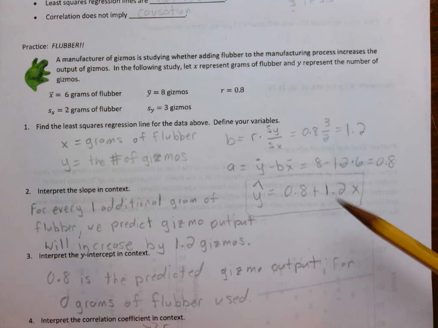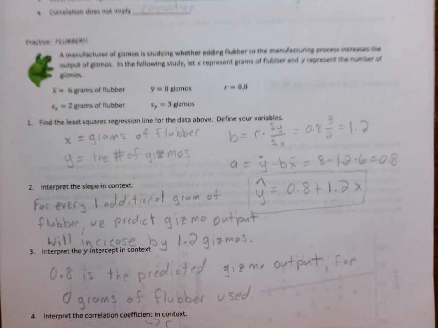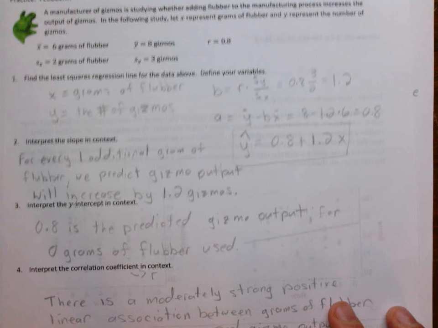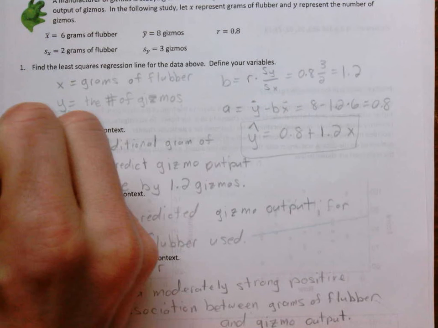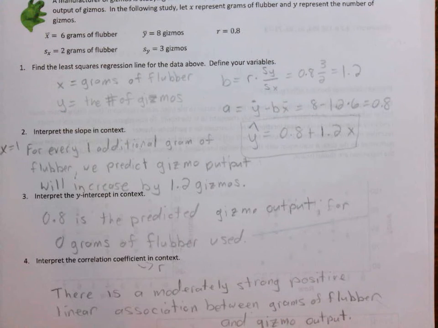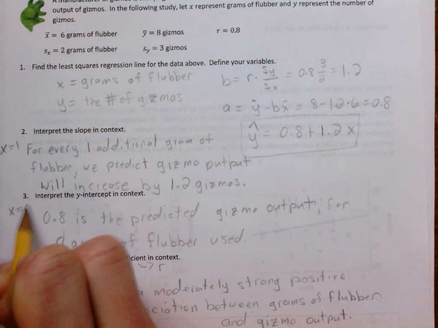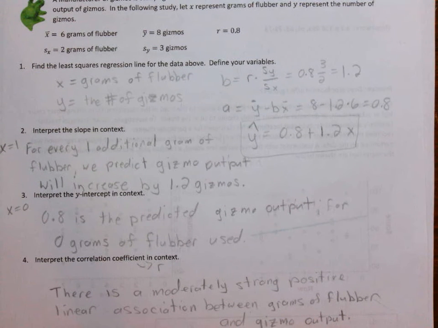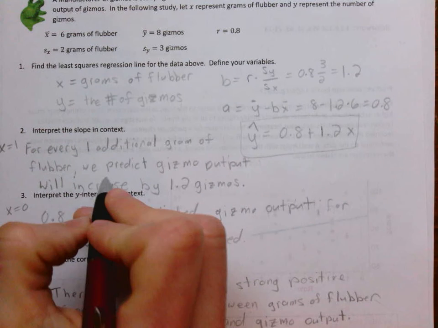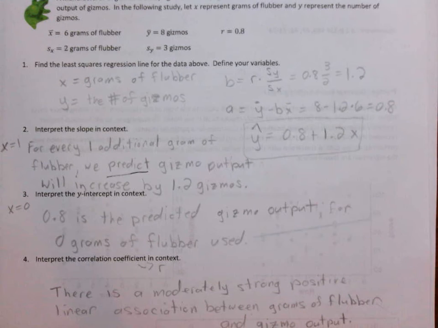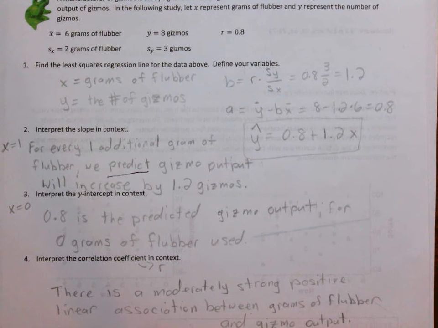So this is using that formula from the front sheet. If you need to look back to that packet, that is perfectly okay. Just as a guide, we're going to be talking about 1x. Whenever we're looking at slope, we're thinking about what happens when x, our explanatory variable, is 1. Whenever we're talking about the y-intercept, x is 0. So for every 1 additional gram of flubber, that's our x, our explanatory variable, we predict. That's the key phrase that we use. Anytime we are talking about a model, we need to use that word predict. Gizmo output will increase by 1.2 grams. Because it's a positive, we're looking at an increase.